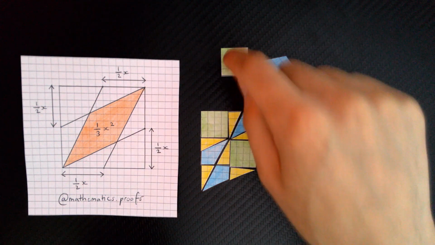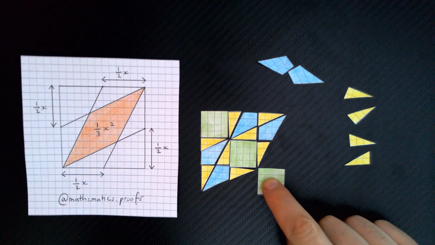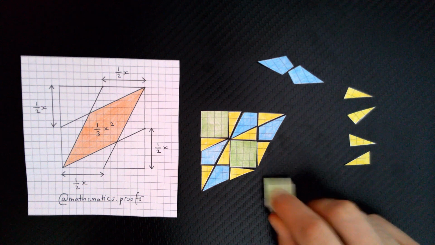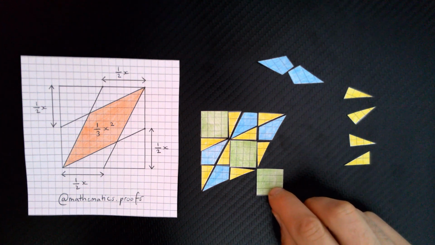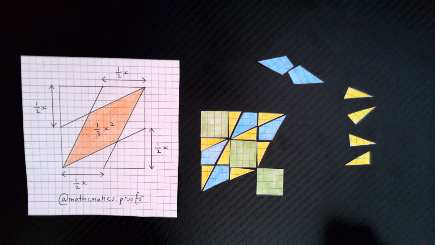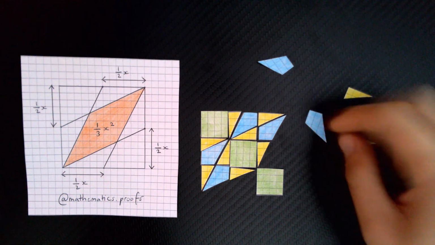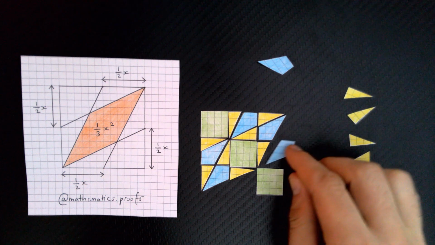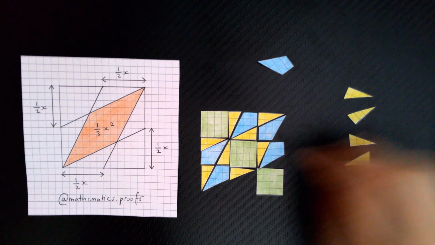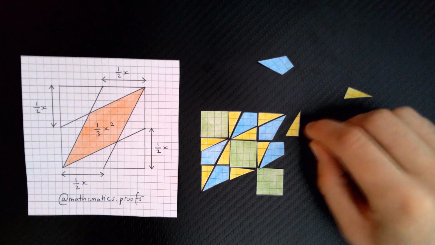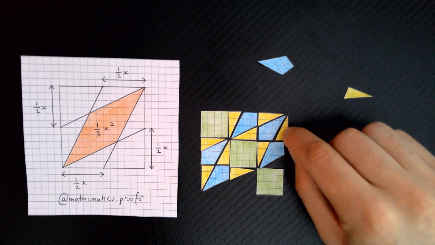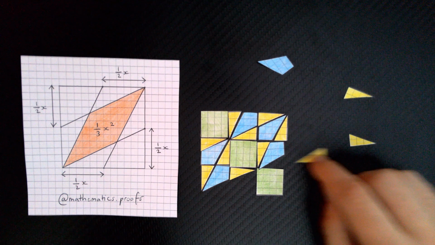So let's see if we can form that final region. Okay, so we'll put a square over here. We'll have one of these over here. We'll have a right angled triangle up here. We'll have another one over here.